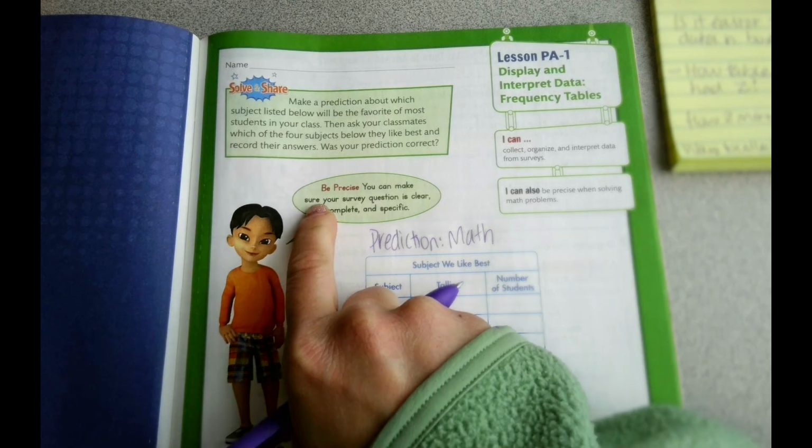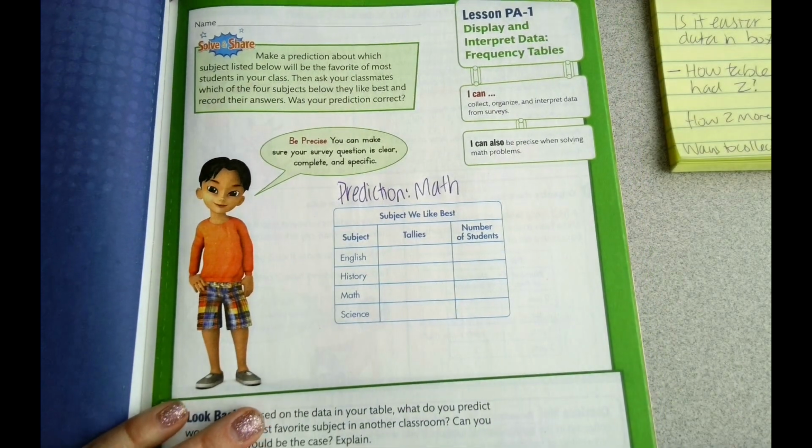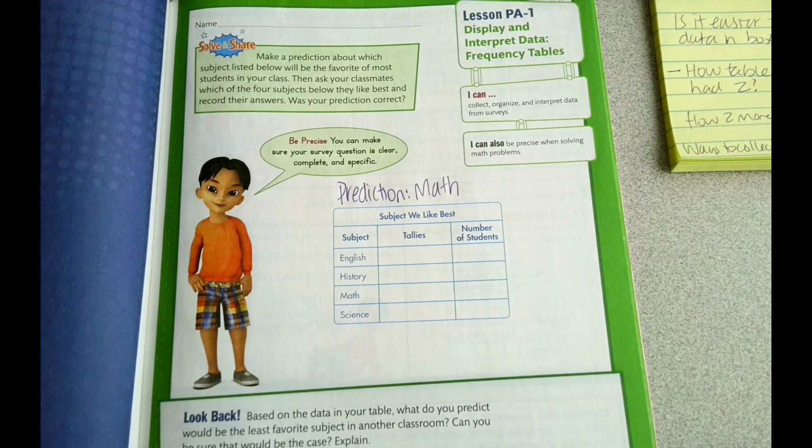Okay, this guy says, be precise. You can make sure your survey question is clear, complete, and specific. So my survey question is, hey, which subject do you like best? Do you like English, history, math, or science? And maybe we don't call it history, maybe we call it social studies, or maybe we don't call it English, we call it ELA. So make it specific. Your question should be specific.